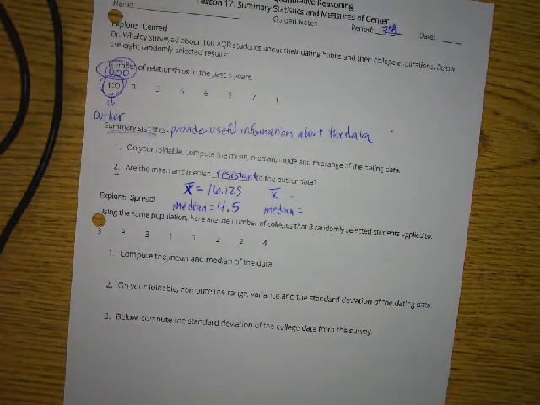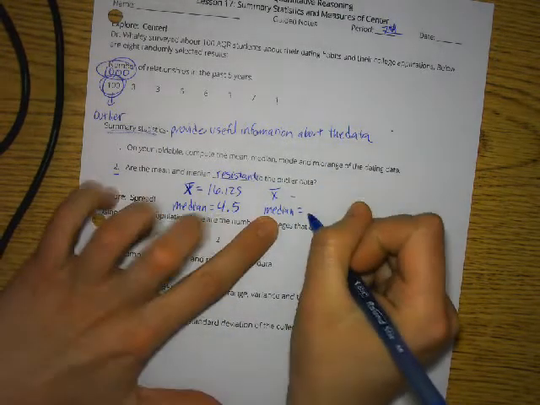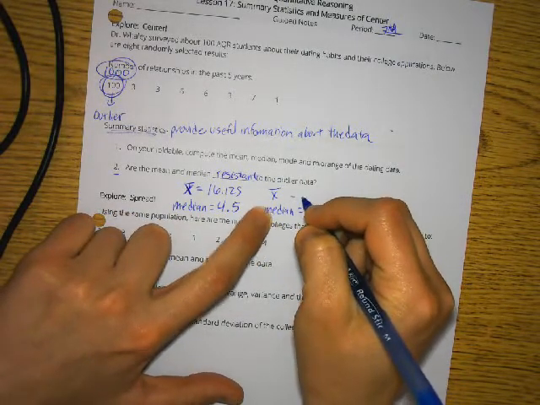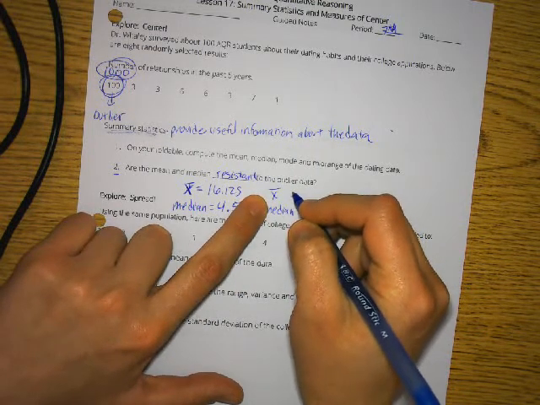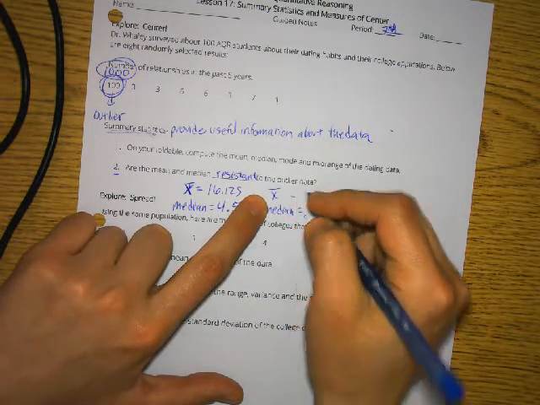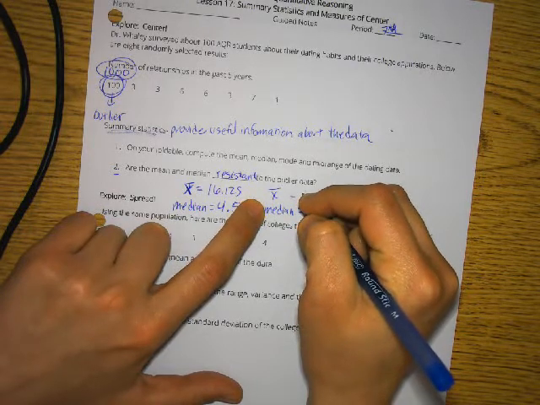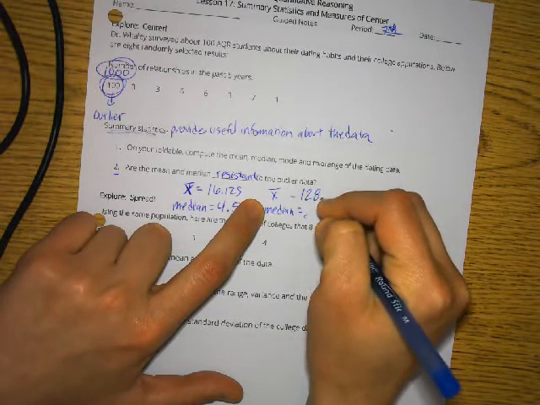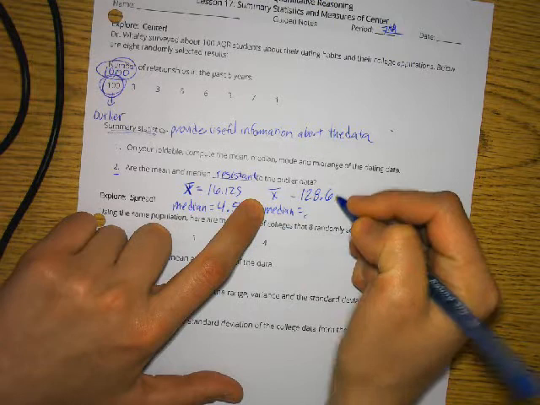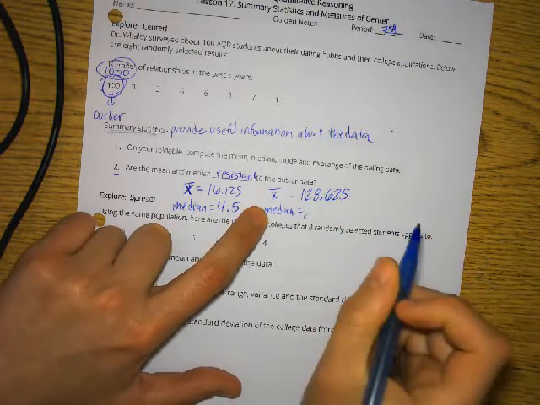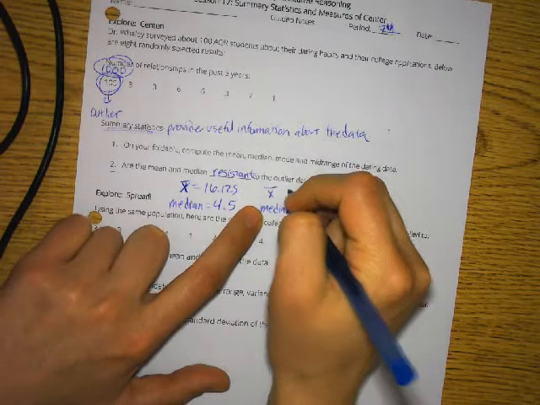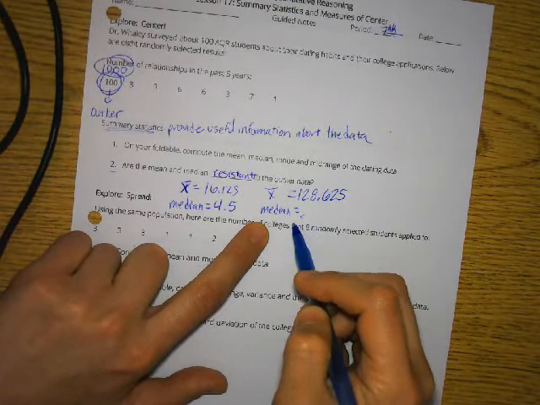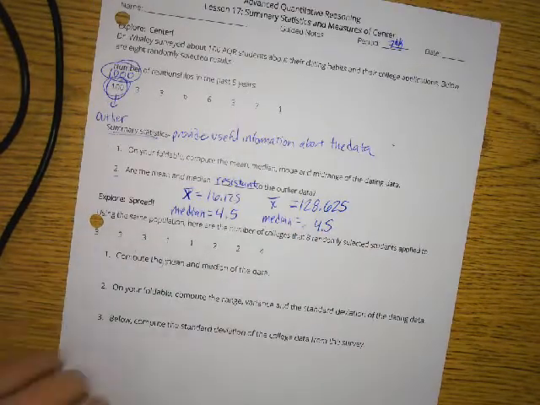I'm pausing it. What was the new median? Is this what it is, guys? Do we need to practice finding the mean more? No. Okay, then what's the median? 4.5. The 4.5 is the same.